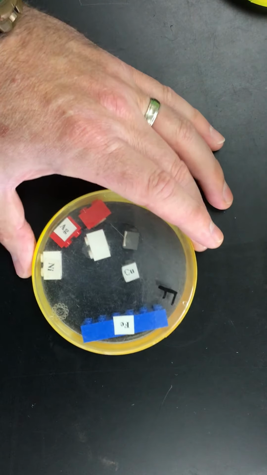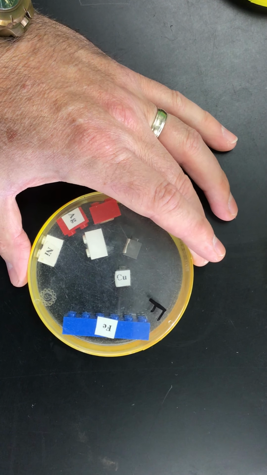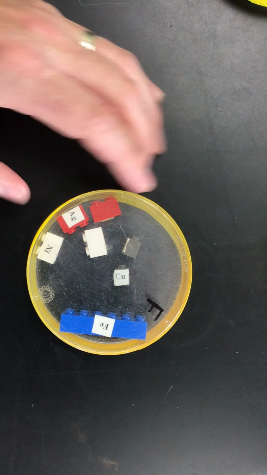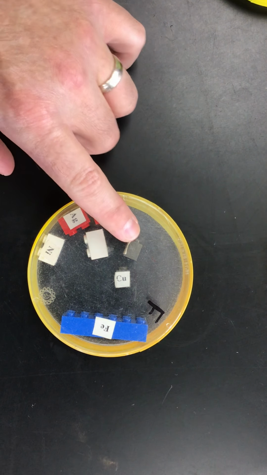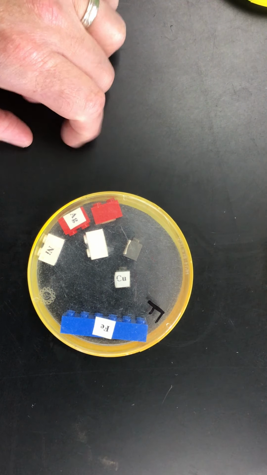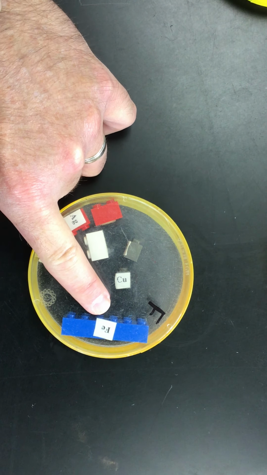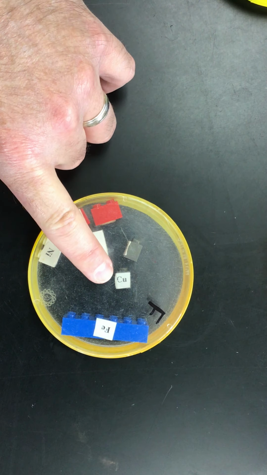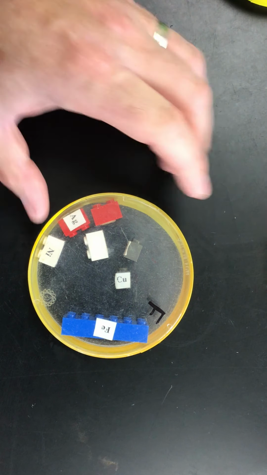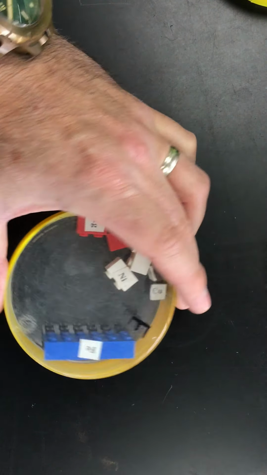Letter F. Oops, we have to turn these a little bit. For letter F, all of these are separate from each other, and we'll have to flip these around to see what some of them are labeled. We've got an Fe, which is iron. You have Ni, nickel. Ag is silver. Cu is copper. Let's see if we can flip these around.